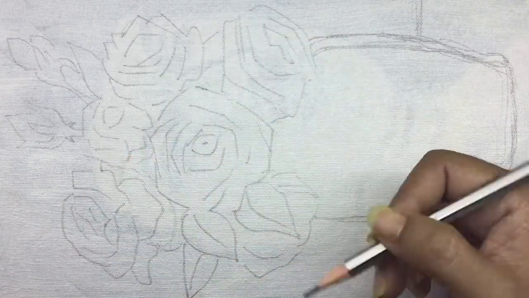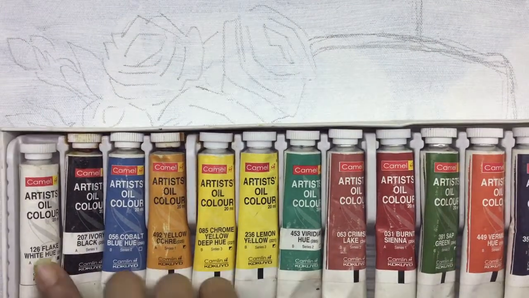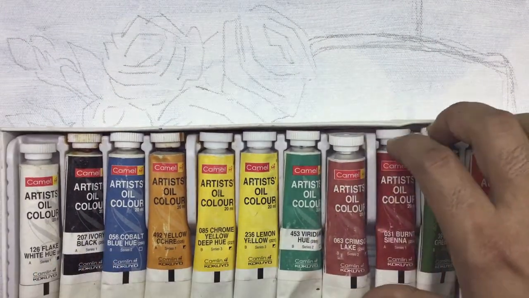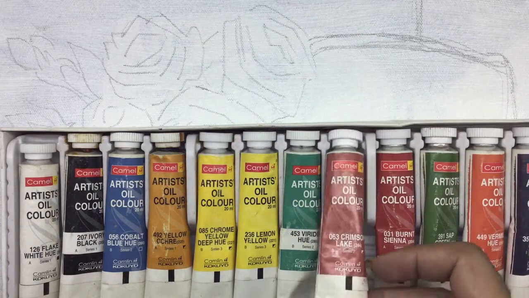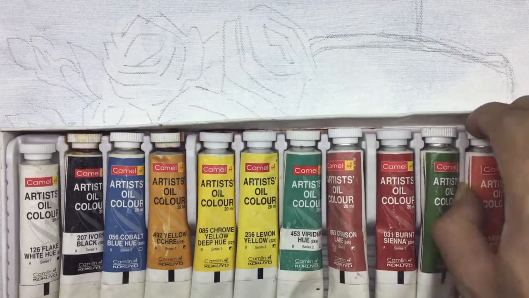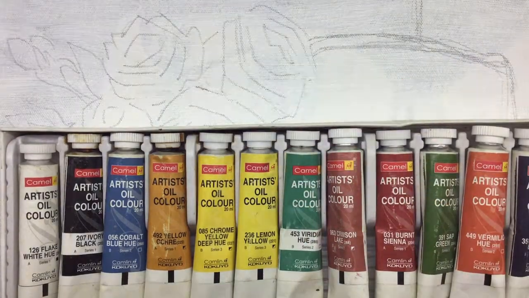All the required materials I mentioned in the description box, that are oil color, brushes like round or flat, color palette, linseed oil, turpentine oil and painting surface. Whatever you want to take, like canvas or paper, both are fine.